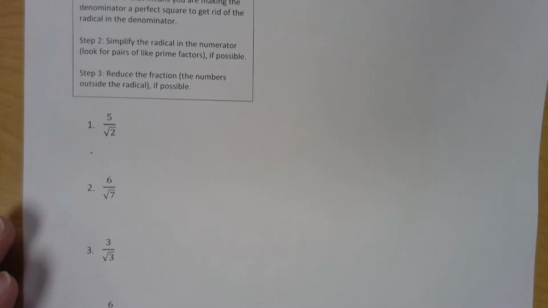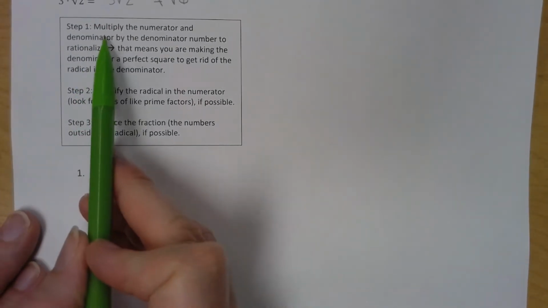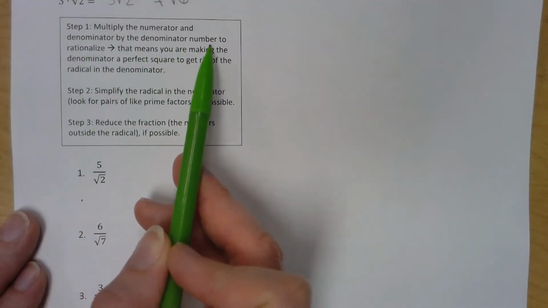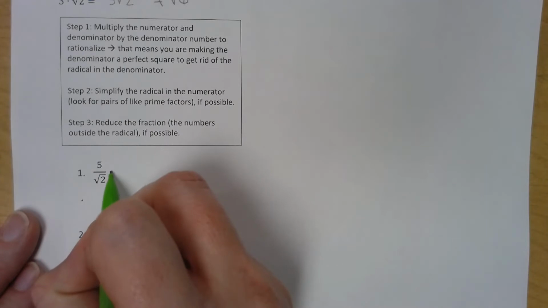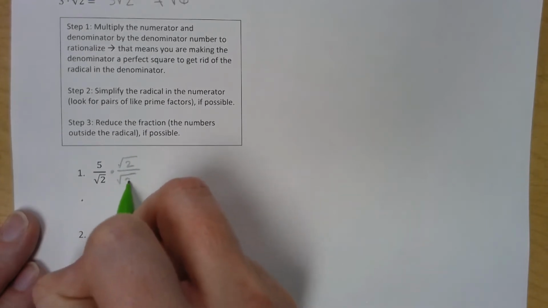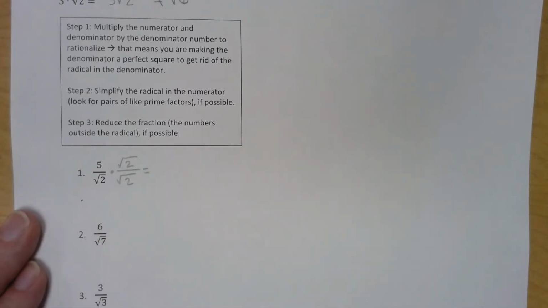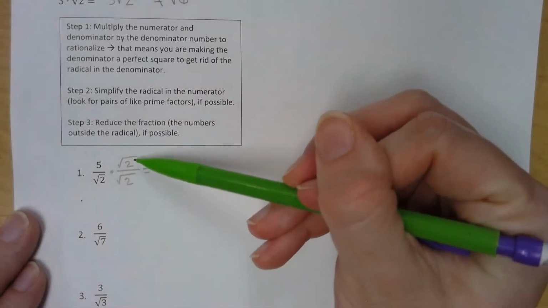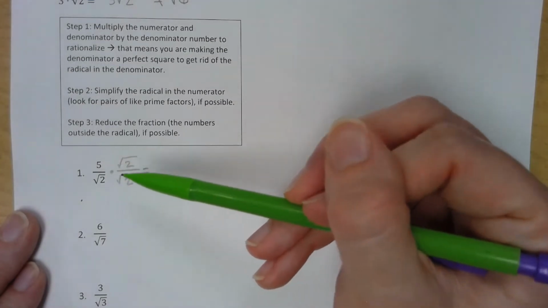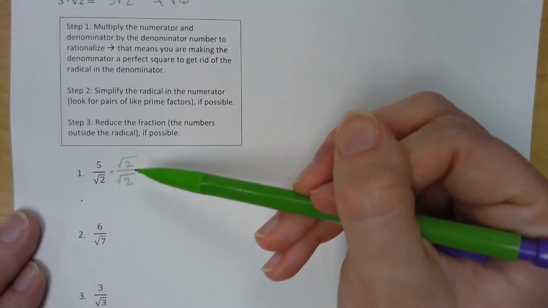So the process to do that, step 1, we're going to multiply the numerator and the denominator by the denominator number. When you multiply, whatever is in the denominator is what you will multiply the numerator and denominator by. And notice this just equals 1. So it's not going to change the value of our problem. It's just going to change how it looks.